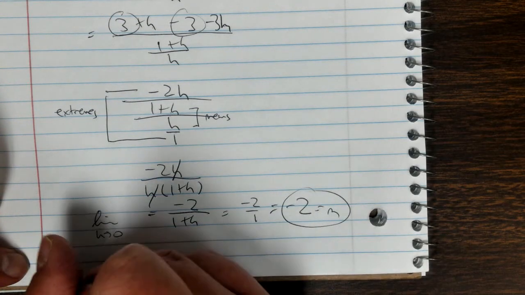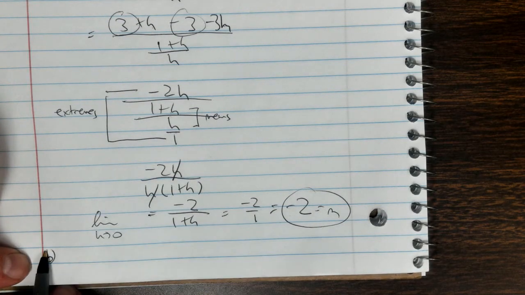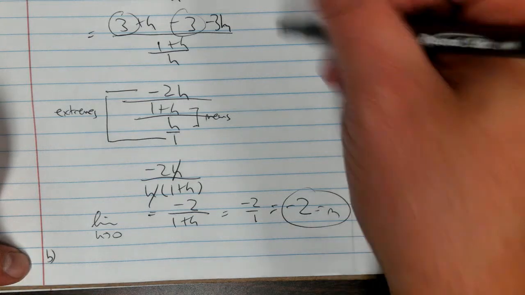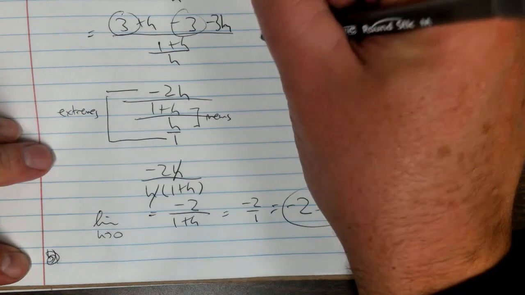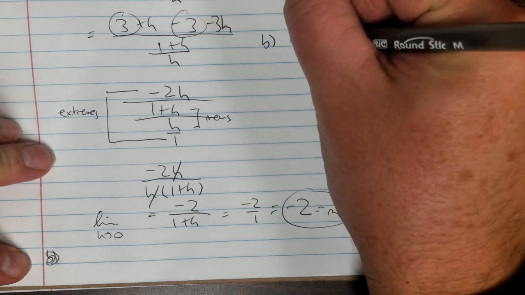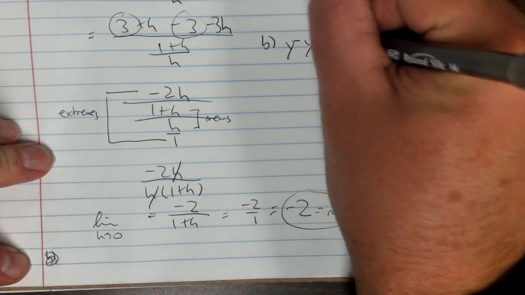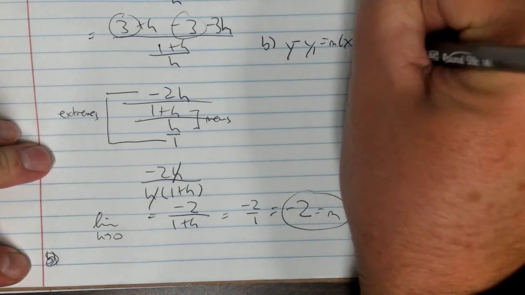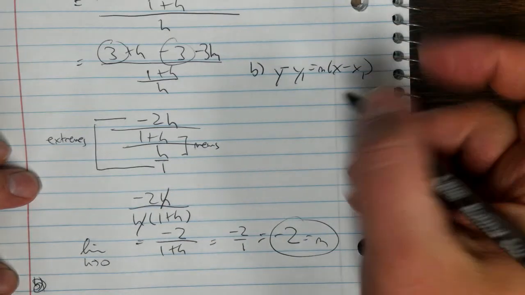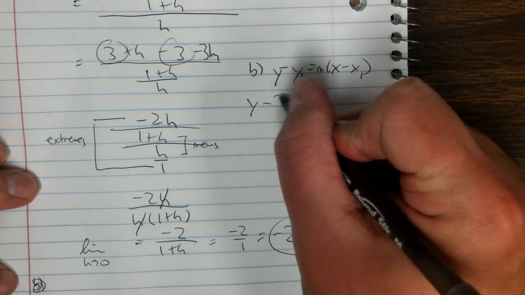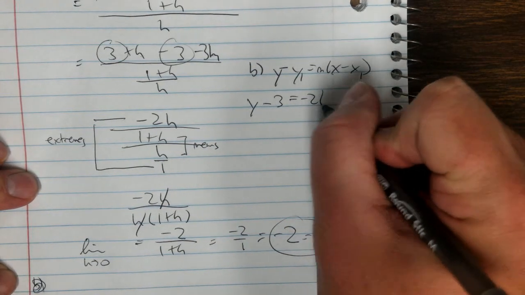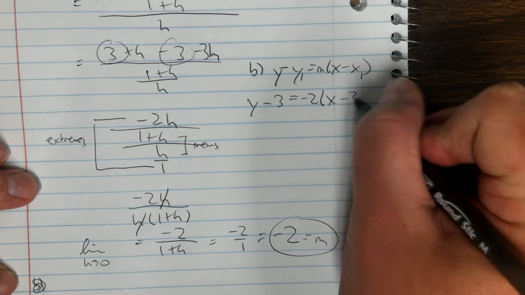For part B, I'm going to do that up here. We have y minus y1 equals m times x minus x1. So that would be y minus 3 equals negative 2 times x minus 3.